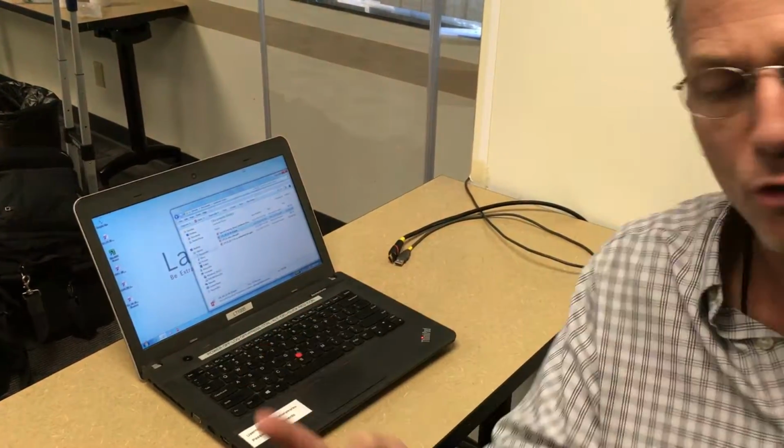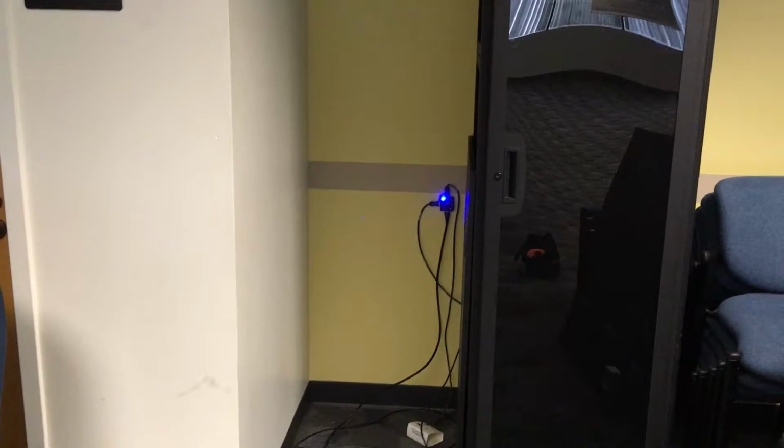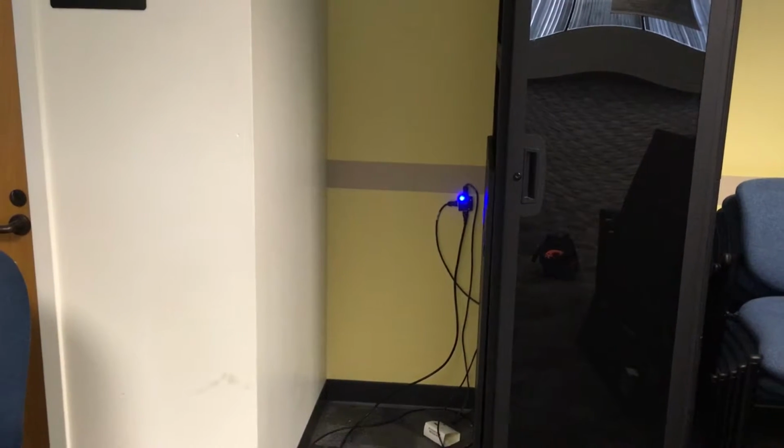Now, if you look back just over behind me, there's a little blue light. That's the switch itself. If you have a light on it, then you have the auto switch. If you don't have a light on it, there's going to be a push button on it. If you have a push button, you'll have to walk over there manually and switch it. If you have the auto switch, it'll change when you plug in.